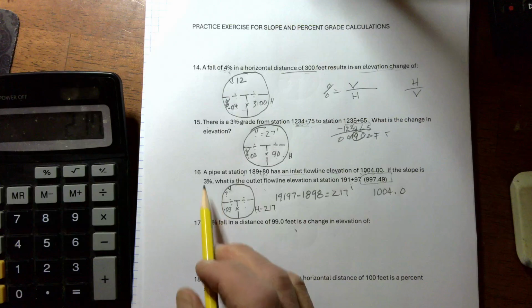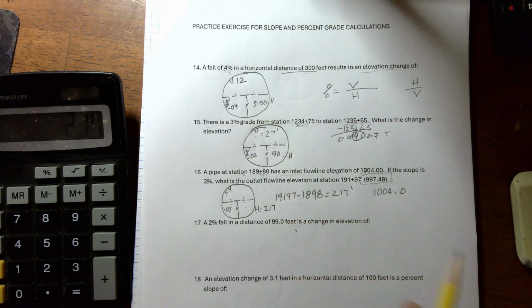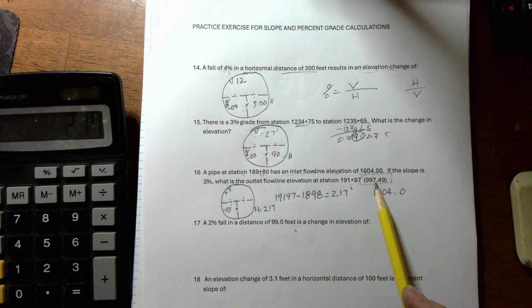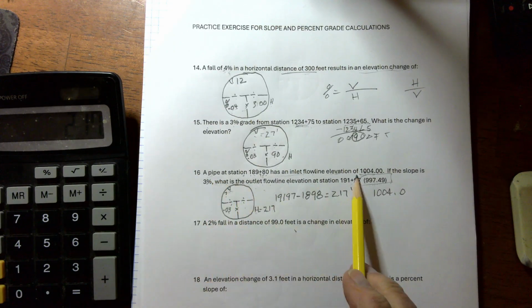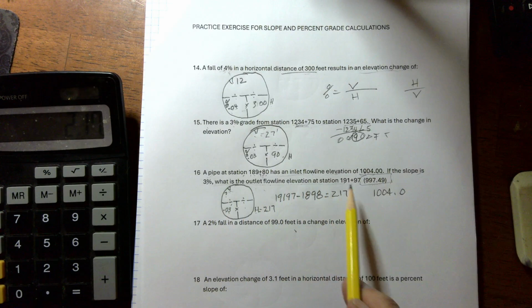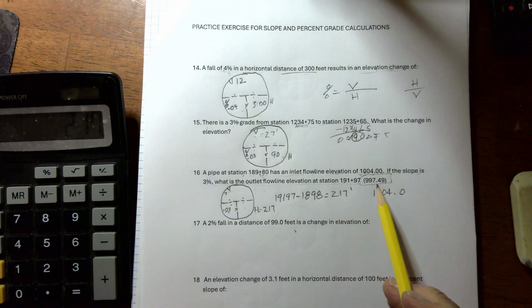So if the slope is 3%, what is the outlet flow line elevation? In other words, where it comes out, what is the elevation? So we've got to get the difference in this elevation and another elevation. We're going to find that by finding the horizontal first, and we found it to be 217. This is the answer we need to get.